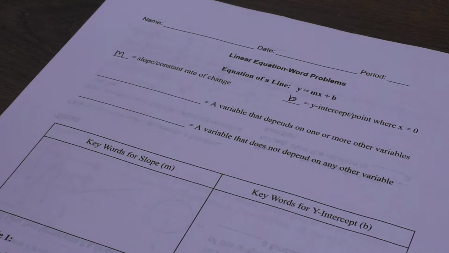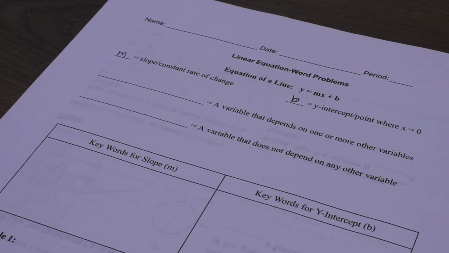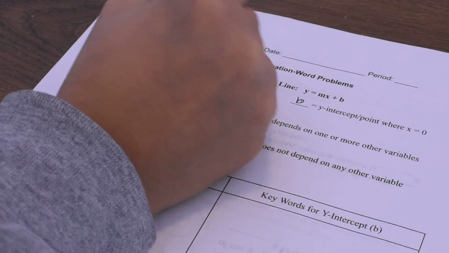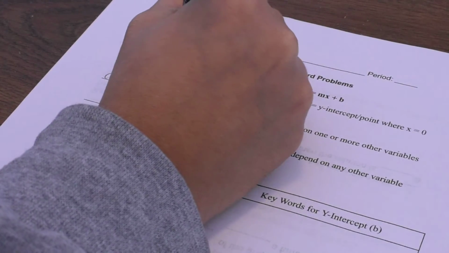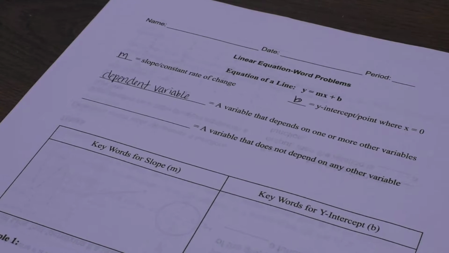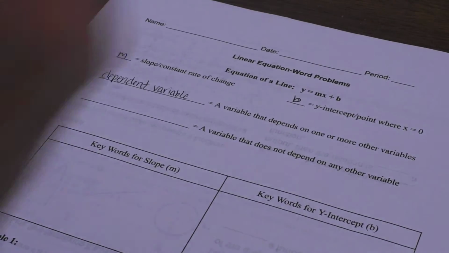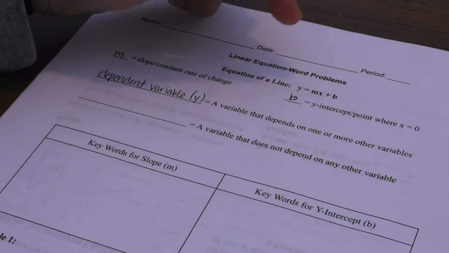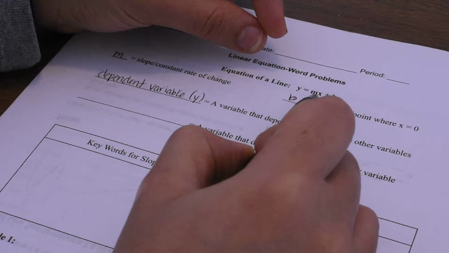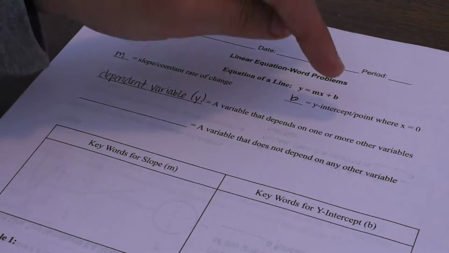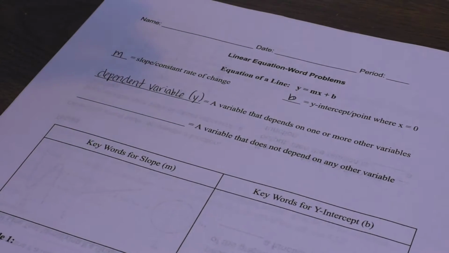All right, now we have these two definitions we want to introduce. We are going to have a dependent variable. Sorry if my hand's in the way. A dependent variable is just a variable that depends on one or more other variables. So in y equals mx plus b, our dependent variable is y, because whatever we plug in for x tells us what y is going to be. So y depends on x.